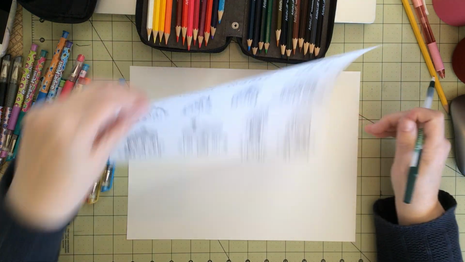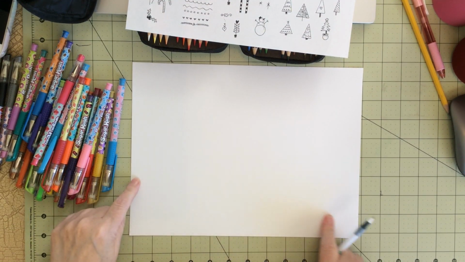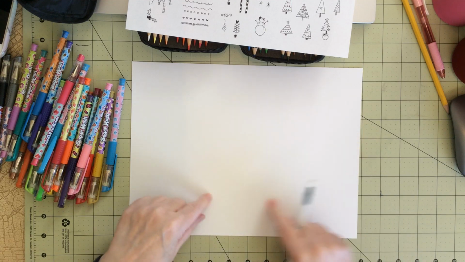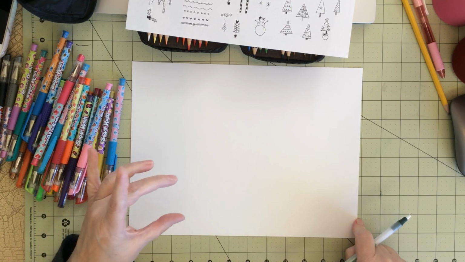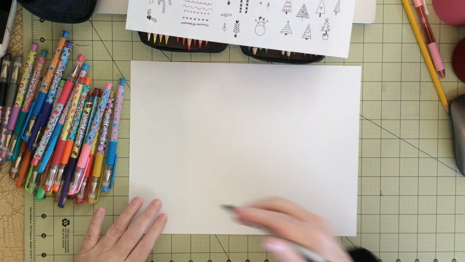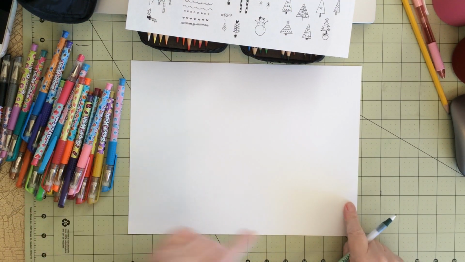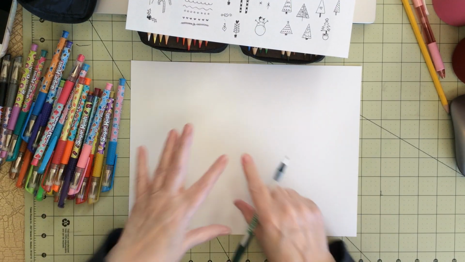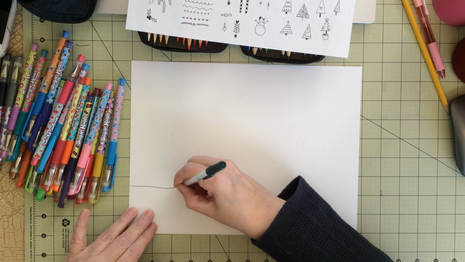So what I'm going to do is start out by putting some ground down on my paper. I want to have a hill in the foreground and a hill in the background, so it'll look like the houses in the front are going to be larger and the houses in the back are going to look a little bit smaller. But you could just do one hill right across the middle and do all your houses the same size. That would be fine too. It's really up to you.